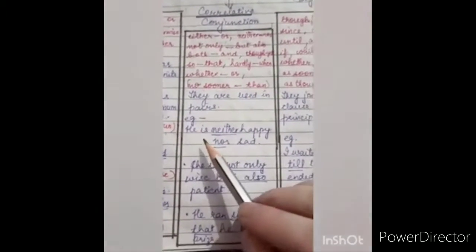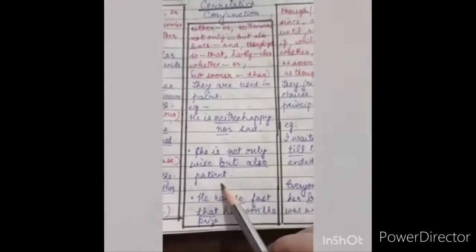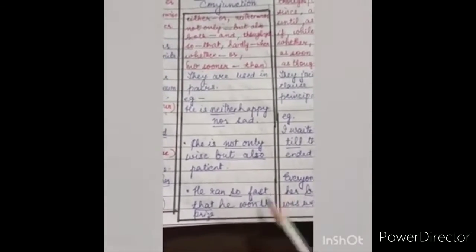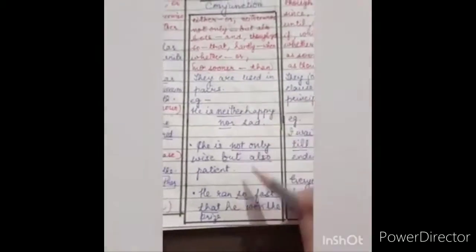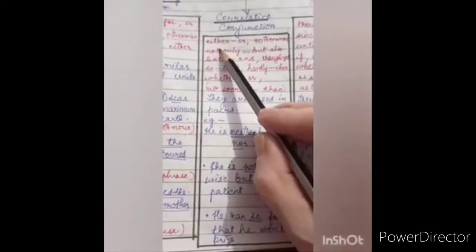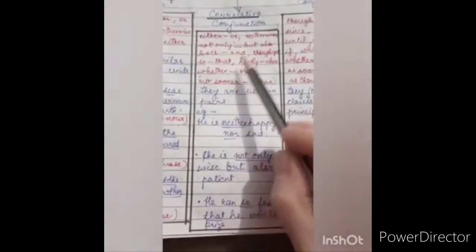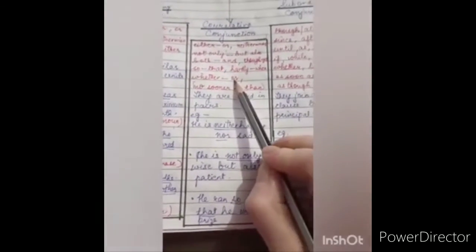Now, take an example. He's neither happy nor sad. She's not only wise but also patient. He ran so fast that he won the prize. So, what do you understand over here? It is that whenever we are using these conjunctions, we have to use them with the pair, that is, either or, neither nor, not only but also. Just have to memorize all these pairing conjunctions, right?